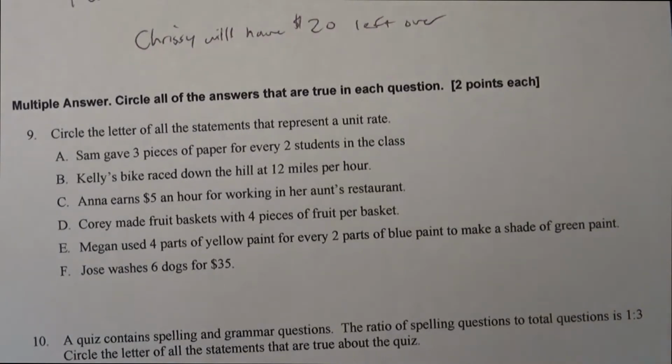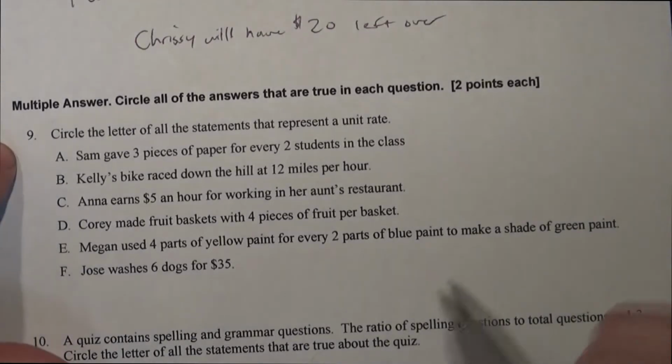Numbers 9 and 10 are both multiple answer, meaning there's more than one correct answer. Now, I will tell you that on our study guide today, number 10 is only going to have one correct answer, but on our test tomorrow, we're going to have more than one right answer. So it's a good idea that we are prepared for that. Let's start off by looking at number 9.